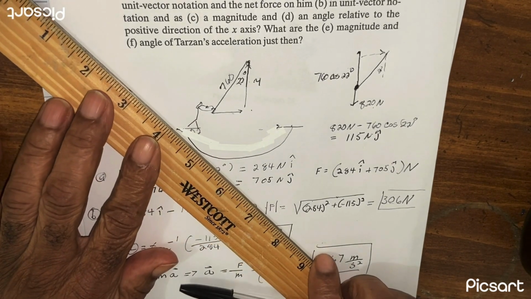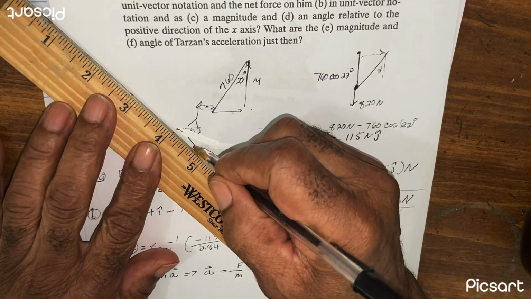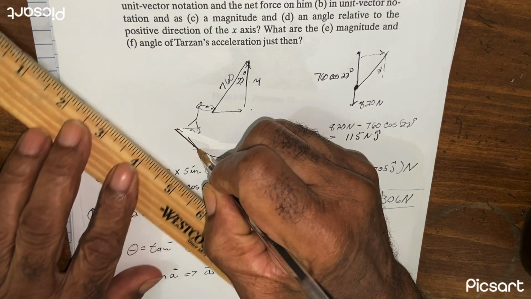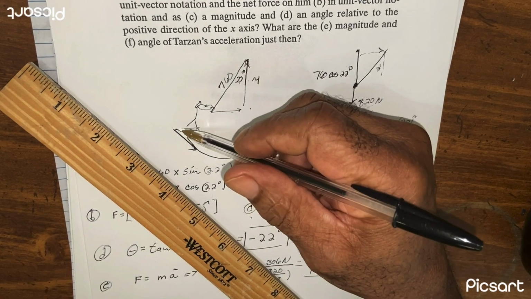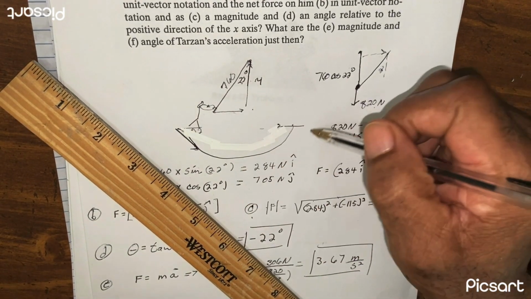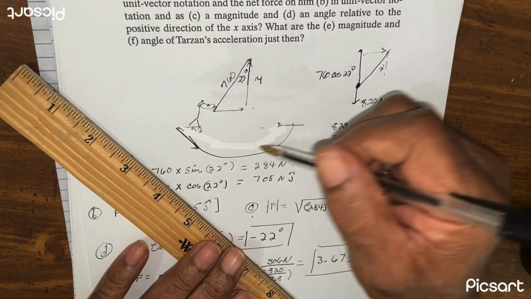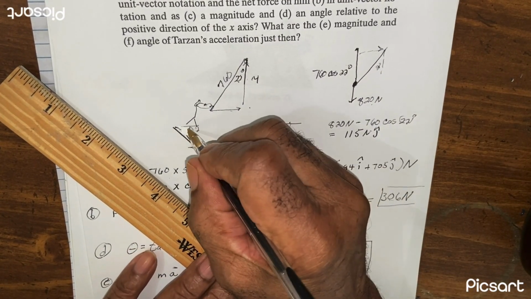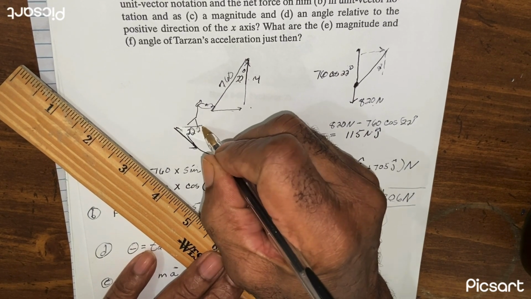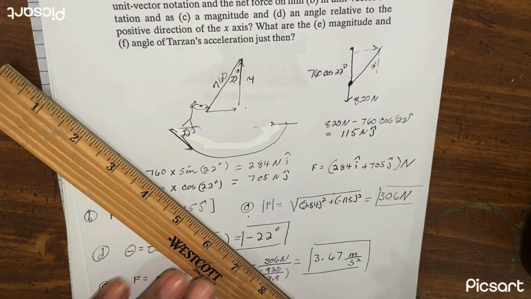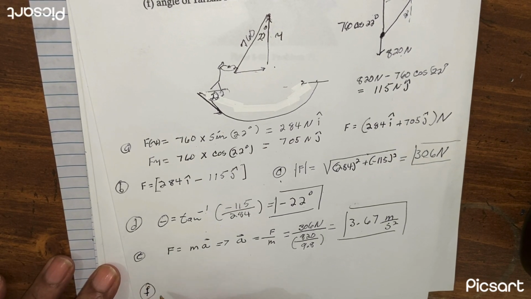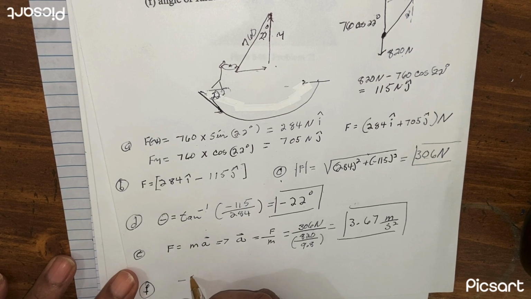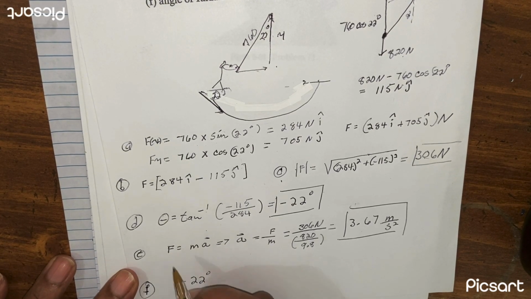And I know this is more than, but we're just going to say this is 22 degrees, and it's going to be tangent to this arc that he'll make when he swings to the other cliff. 22 degrees, just below the cliff horizon. And so the angle must be in the same direction as the acceleration. So this is also going to be minus 22 degrees.